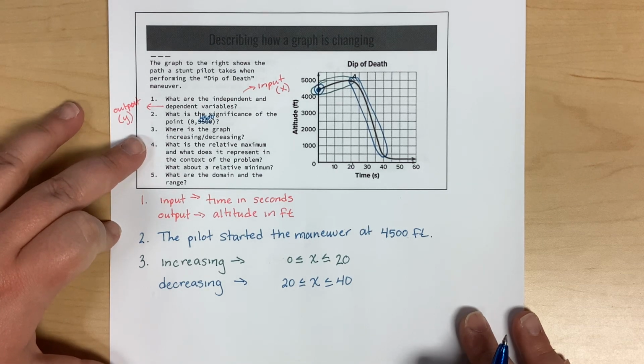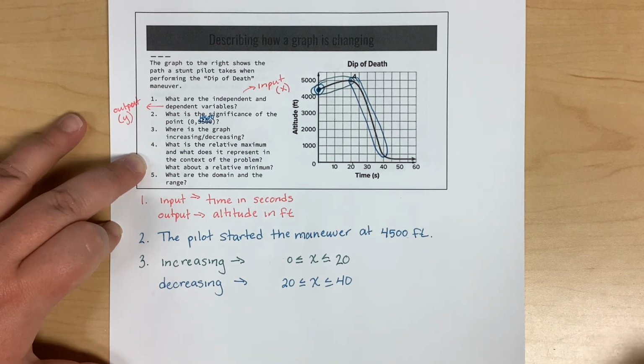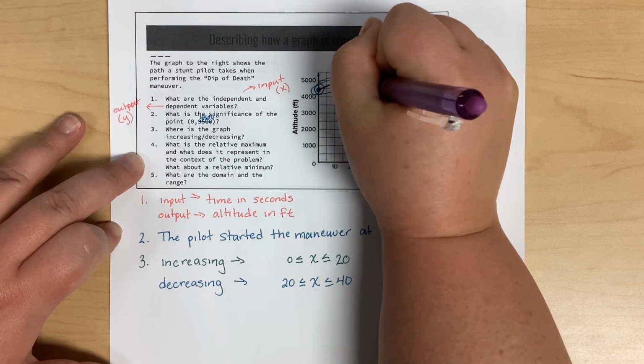Number 4 says, what is the relative maximum and what does it represent in the context of this problem? Same question for the relative minimum. So first we need to understand what a relative max and a relative min are. Well, we know that the word maximum means highest point and minimum means lowest point. So from this graph, we do have a highest point. It's this point, A, right here.